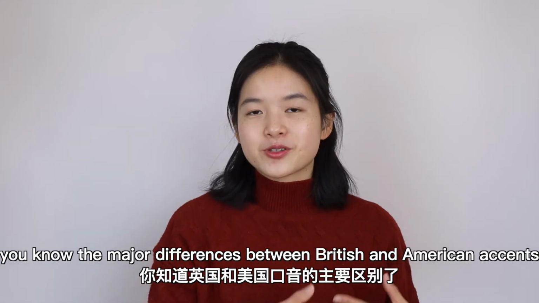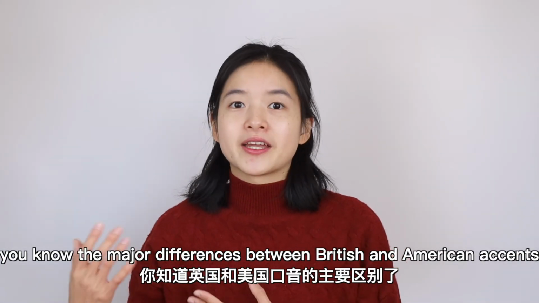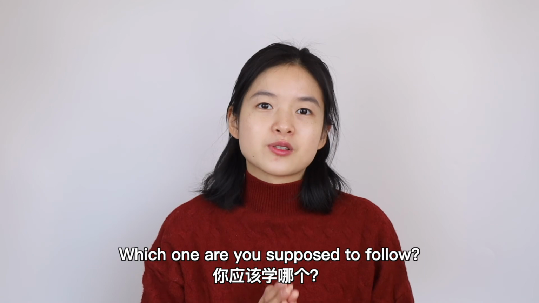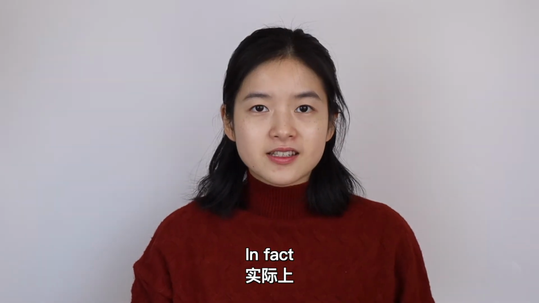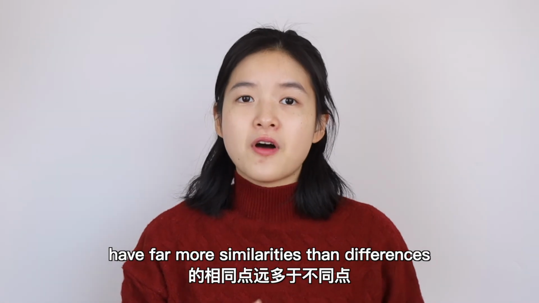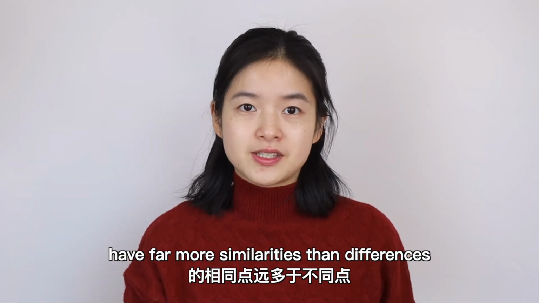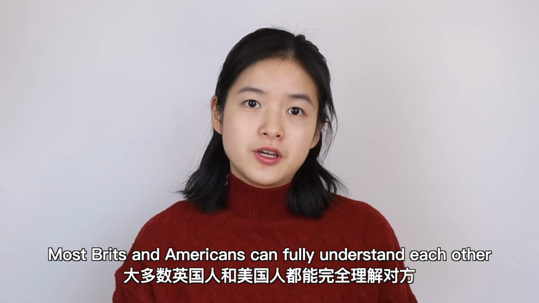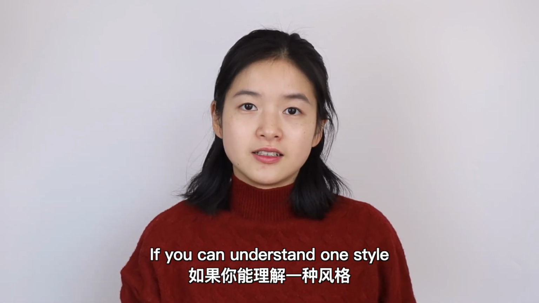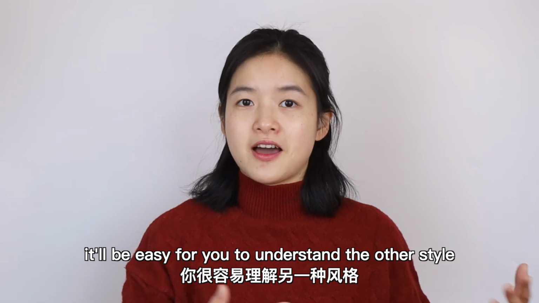Now you know the major differences between British and American accents. Which one are you supposed to follow? Well, it's up to you. In fact, British and American English have far more similarities than differences. Most Brits and Americans can fully understand each other. If you can understand one style, it'll be easy for you to understand the other style.